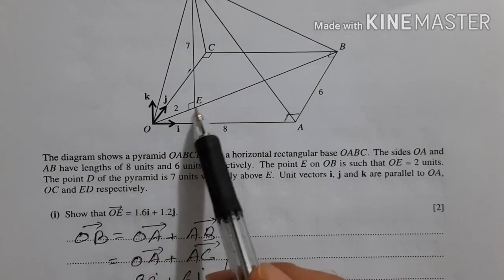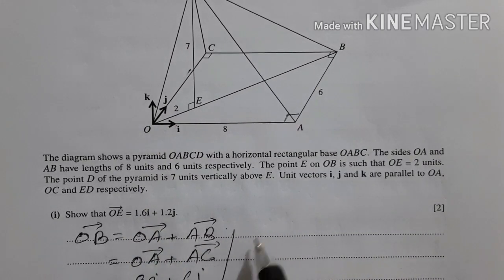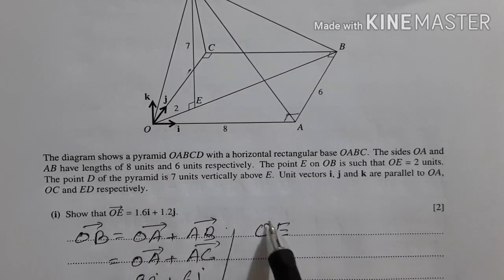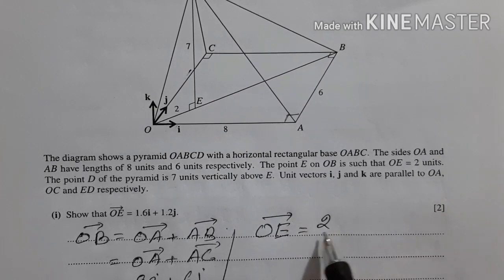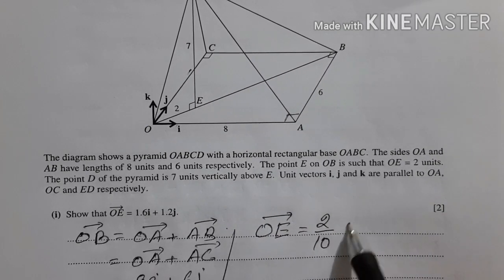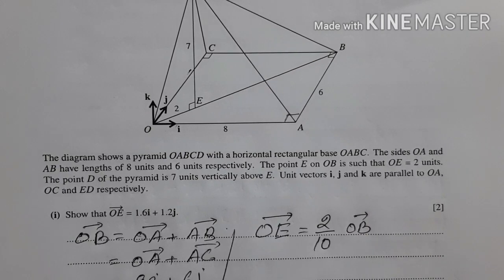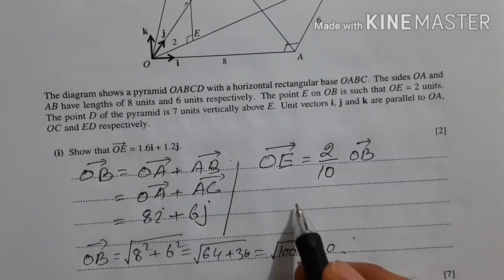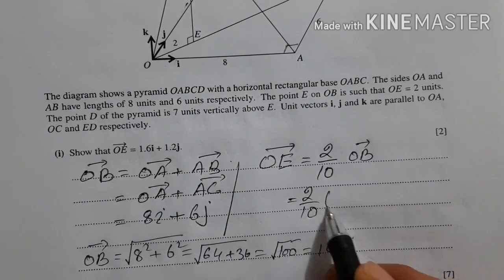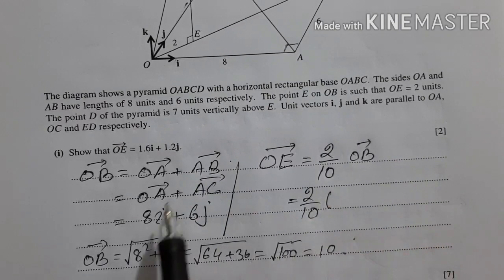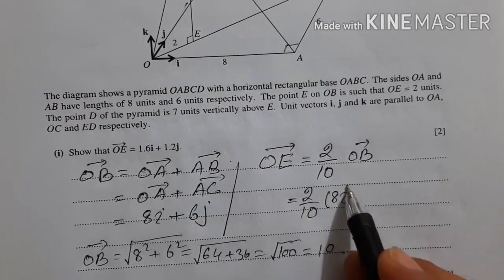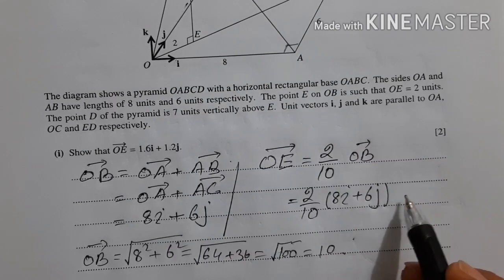But OE is just 2 units. It means OE is 2 by 10 of OB. This is 2/10 part of OB. So that's why it will be 2 over 10. What is OB? OB is 8I plus 6J.